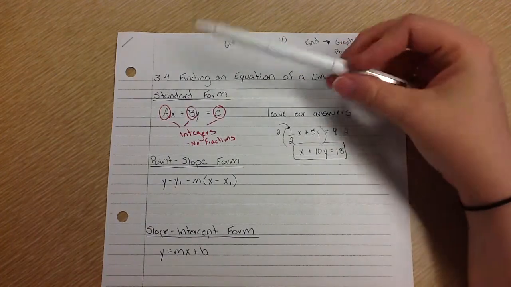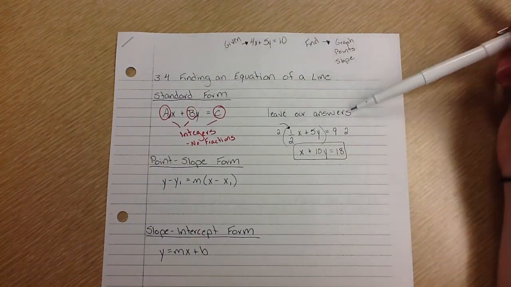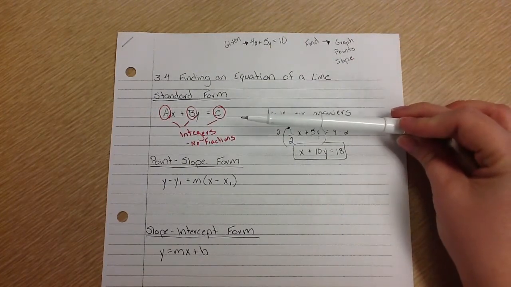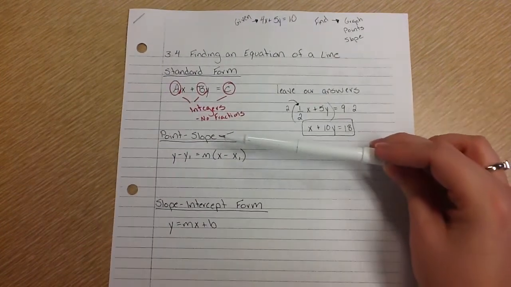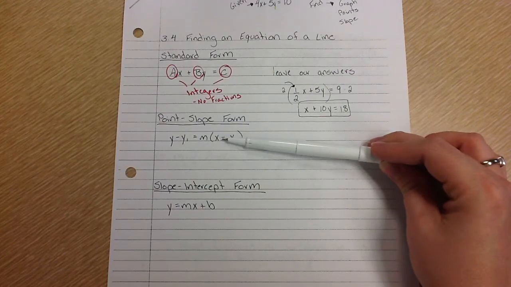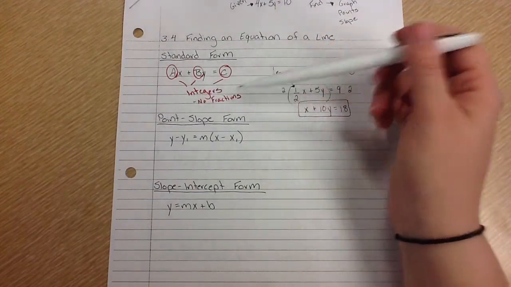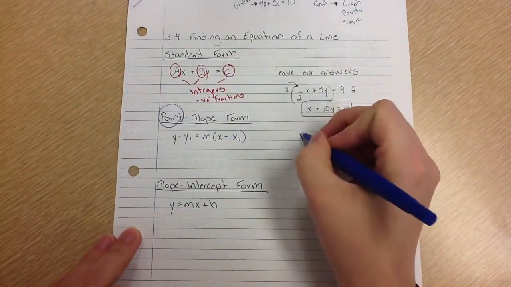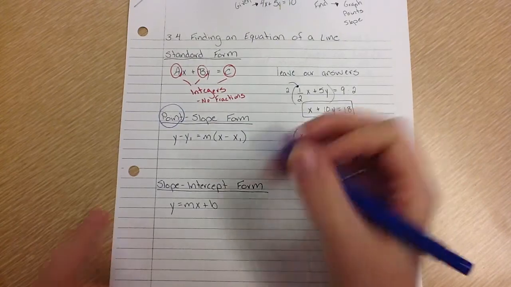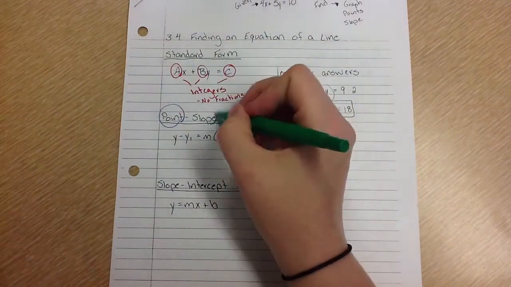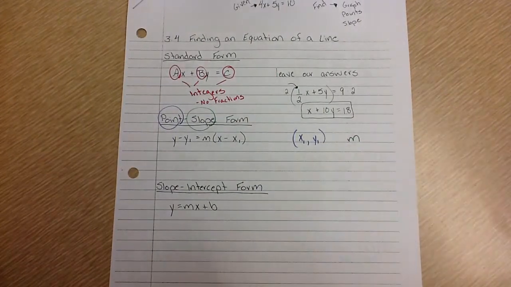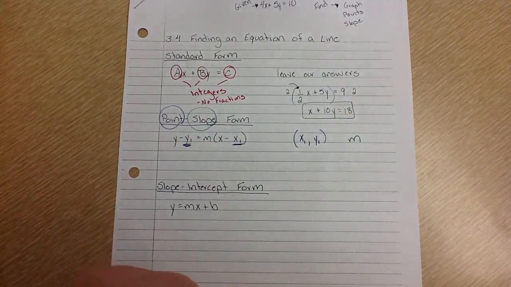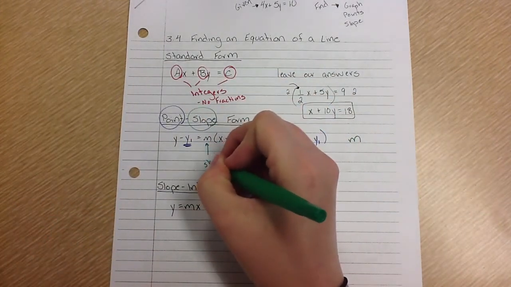Okay. Standard form is nice because if we all leave our answers in simplest standard form, all our answers will look the same. But standard form isn't very useful to actually find the equation of a line. Really these two are a little more useful. Here, point slope form. Point slope form relies on the fact that if you know a point, let's say x1, y1, and you know the slope, in this case our slope is m. So here's our x1, here's our y1, and there's our slope, right there, our m.